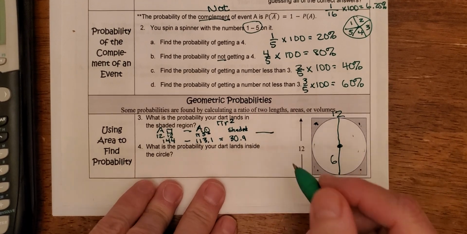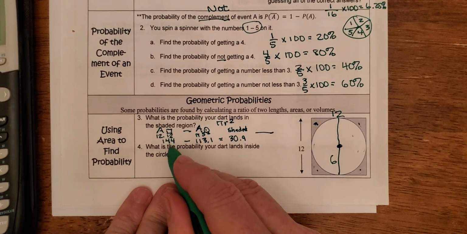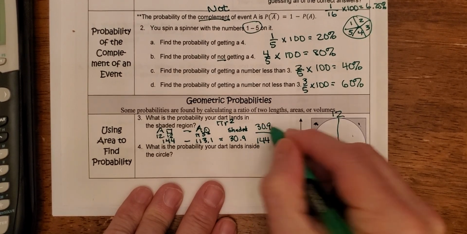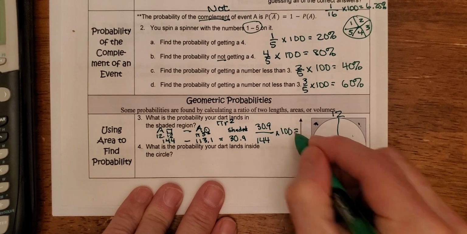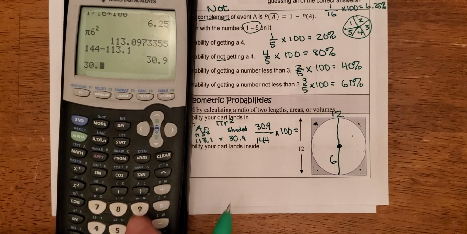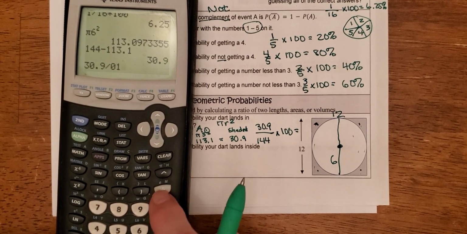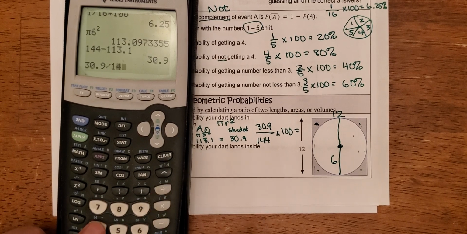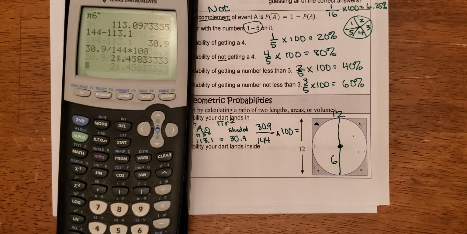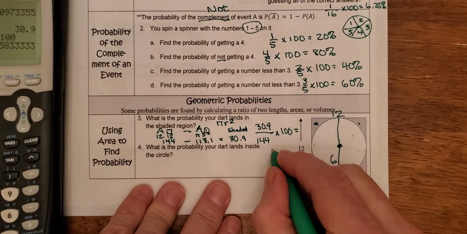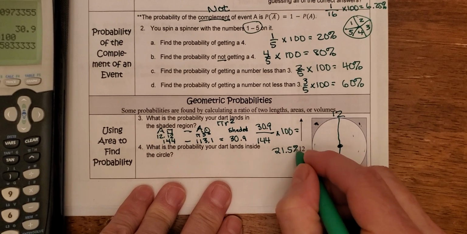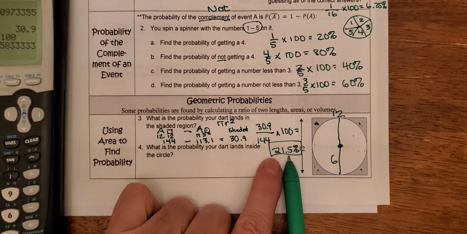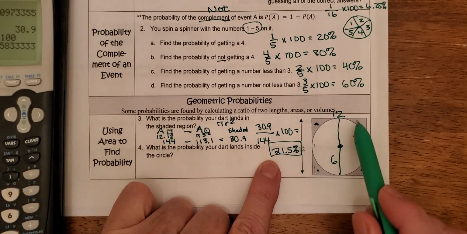So now I'm doing probability, part over whole. The whole, of course, is the whole square, which is 144 in area. And then the shaded part that we're looking for is 30.9. So we times that by 100, and that's equal to something. Okay, 30.9 divided by 144 times 100 is 21.5. Okay, so 21.5%, okay, is the percentage chance of throwing a dart and hitting the outside part, the shaded part.